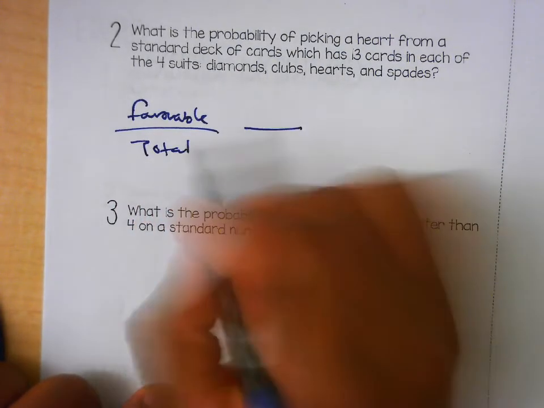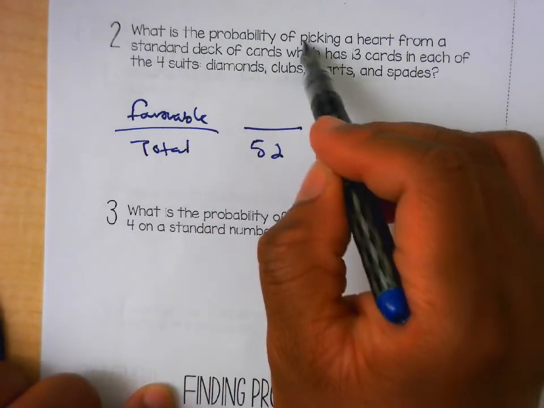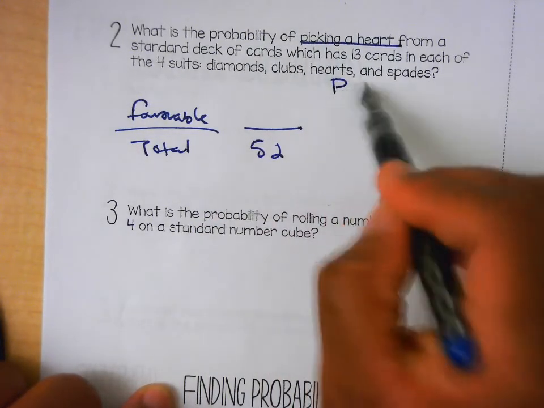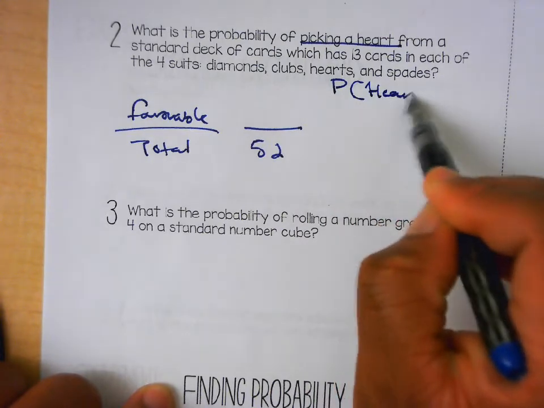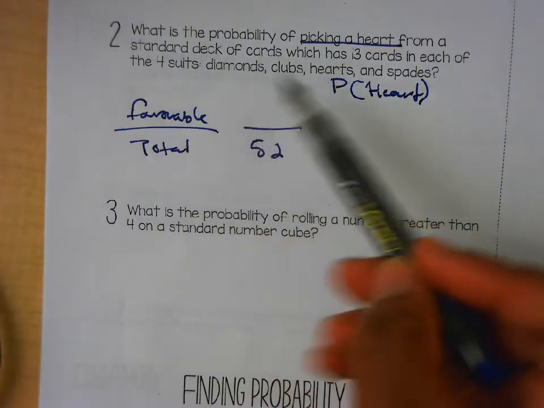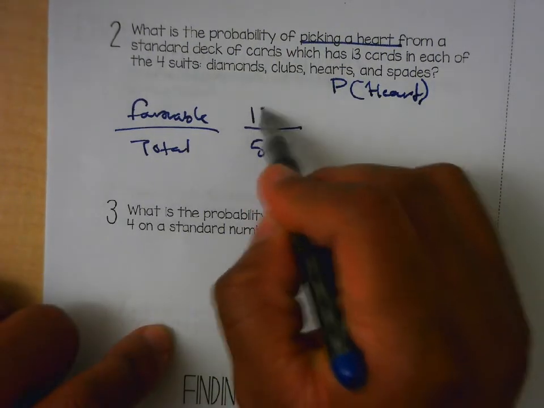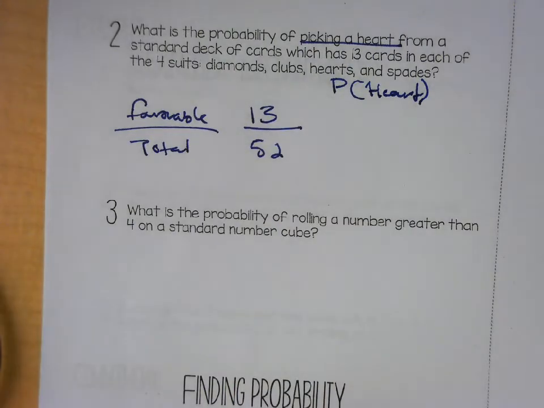The total we have is 52. It's asking me what is the probability of picking a heart. So probability of a heart. Well, I gotta look at how many hearts are there. There's 13 in each suit, so that means there are 13 hearts. Okay, so that means I have 13 over 52.